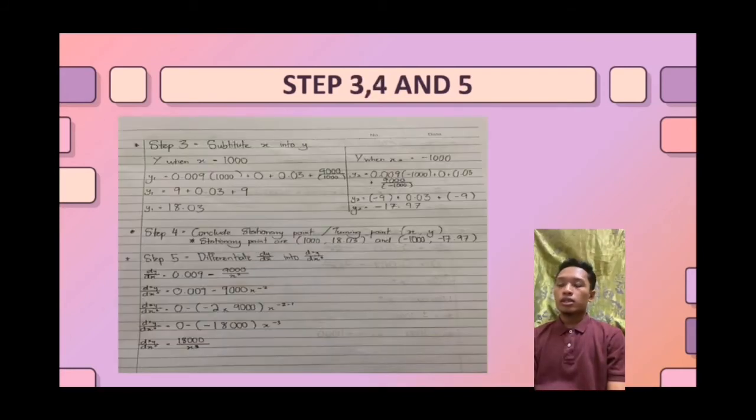So the next step is step 3. We need to substitute the value of x into y, when x is positive 1000 and when x is negative 1000. So we substitute as always: 0.009 times 1000 plus 0.03 plus 9000 per 1000. We get 9 plus 0.03 plus 9.